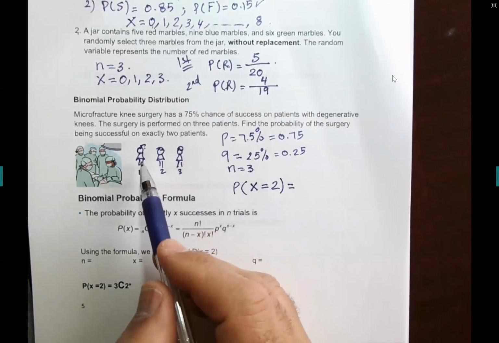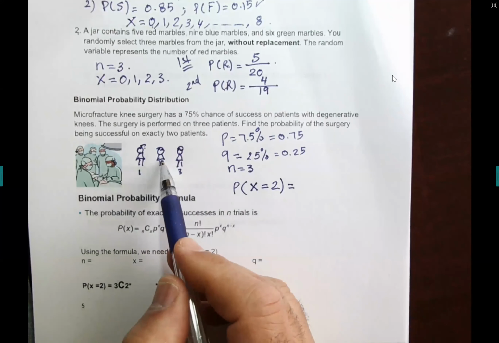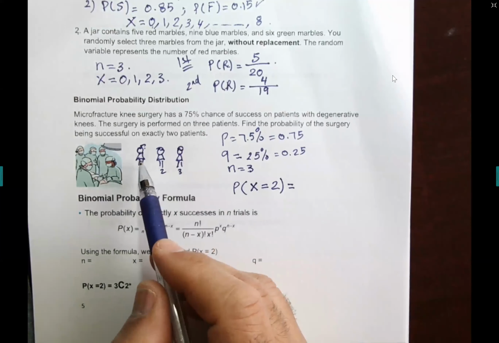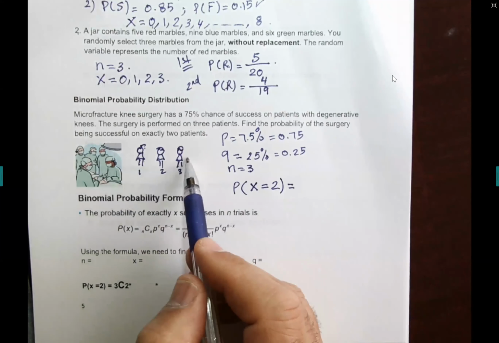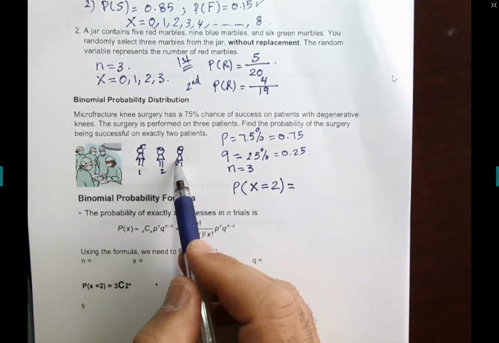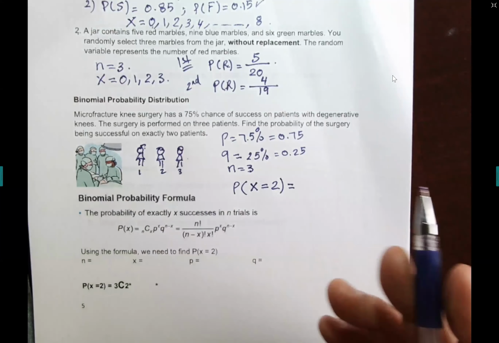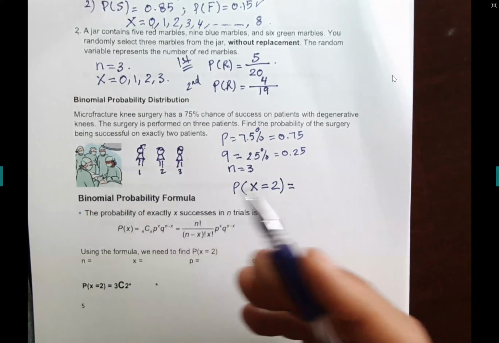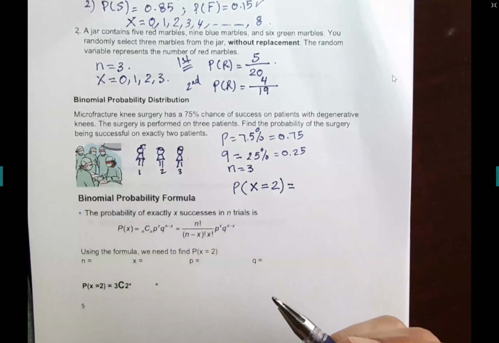So it could be that 1 and 2 had successful surgeries and 3 not. Or it could be that 1 and 3 had successful surgeries, but 2 didn't. Or it could be that 2 and 3 had successful surgeries, but 1 didn't. Do you agree, guys, with this scenario? It could be any 2 of the 3. So there are many possible scenarios.